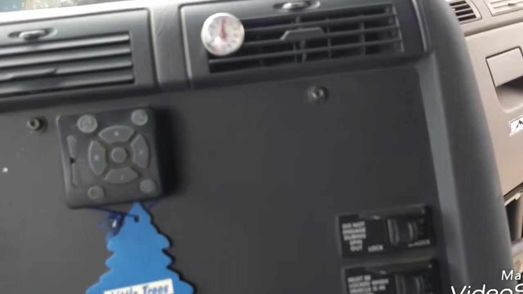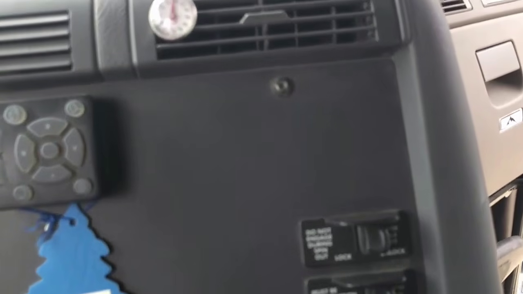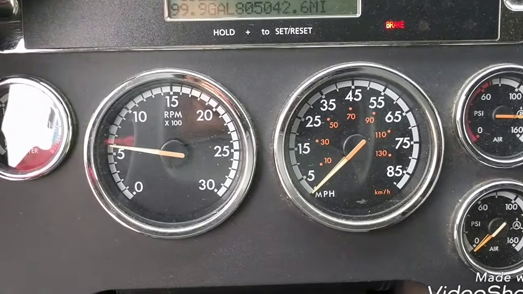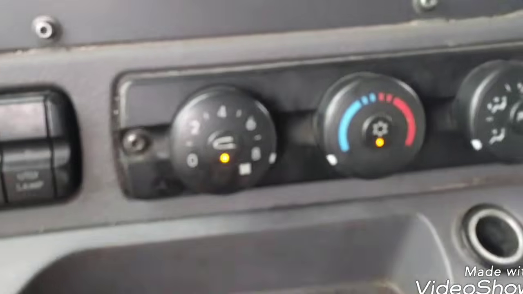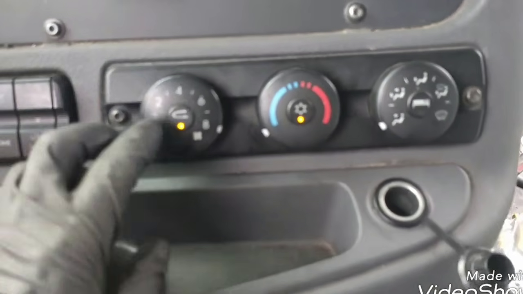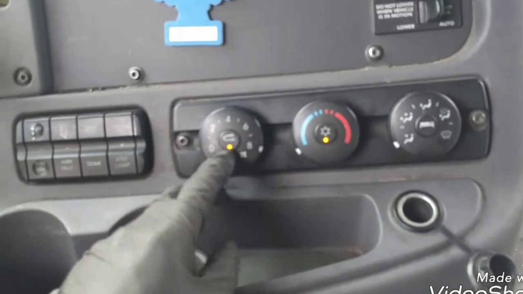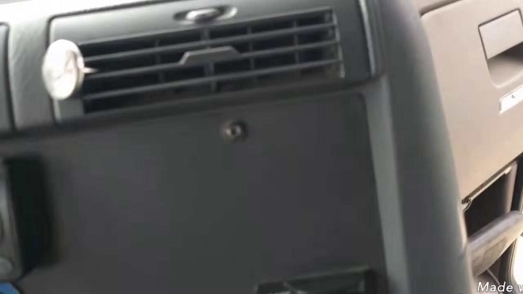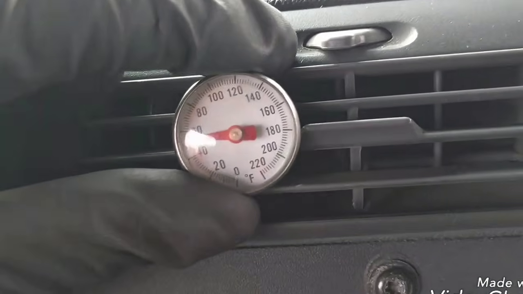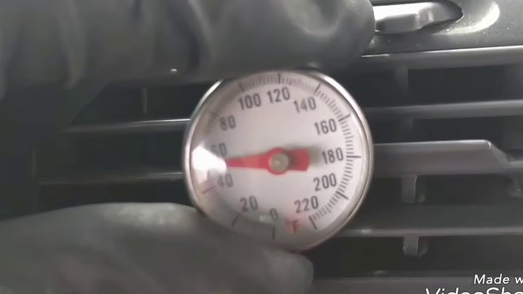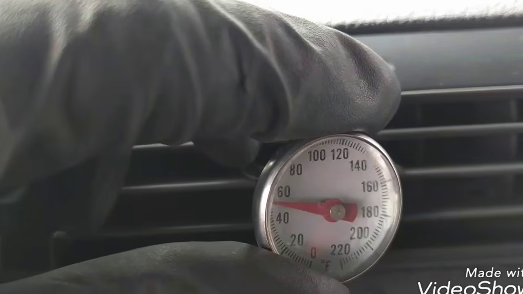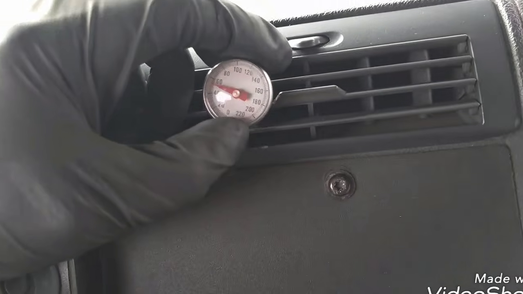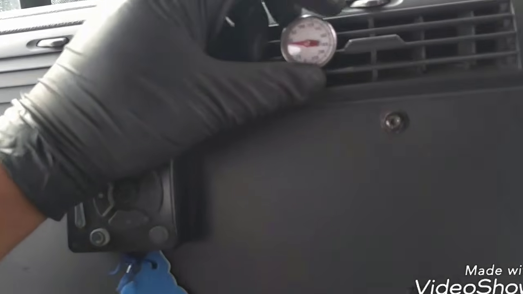So now we have to actually test the temperature on the AC. We have our engine running with the air conditioning on the maximum and with the ventilation vent closed to get the maximum AC. And now we are gonna check the temperature. Now we have the temperature going lower than 60, about to be 50, which is a very good temperature for an AC. So that means our problem is solved.